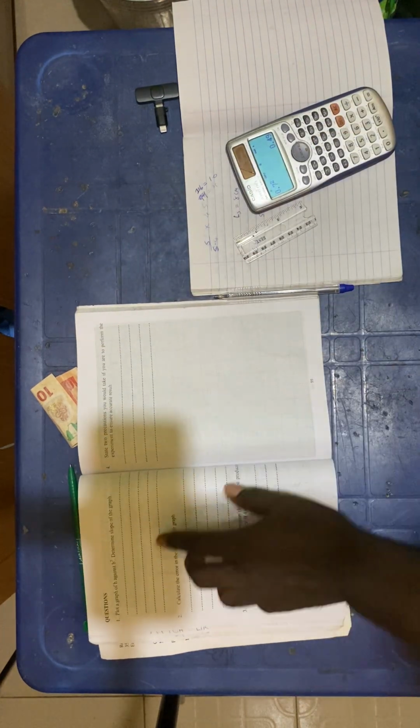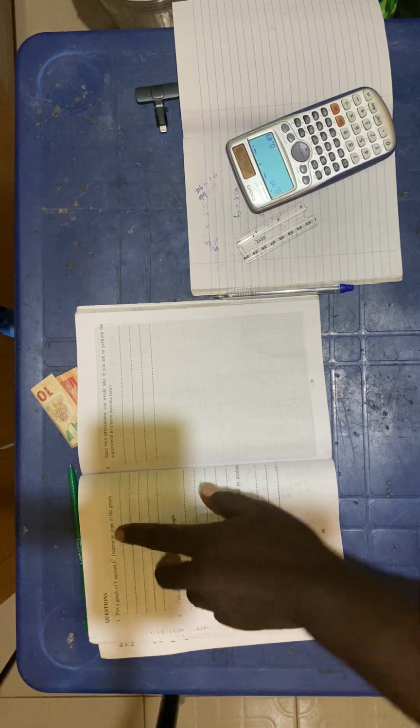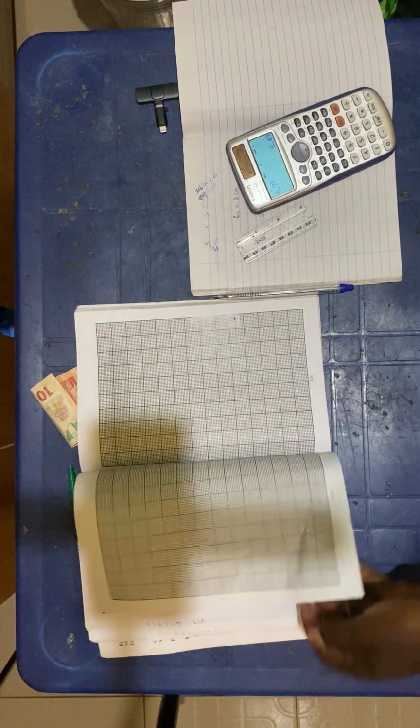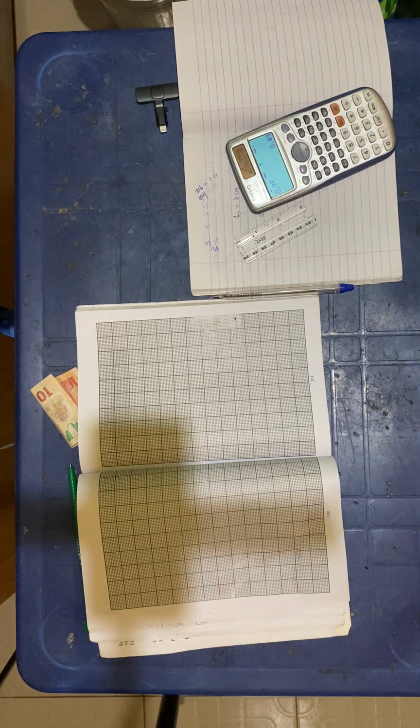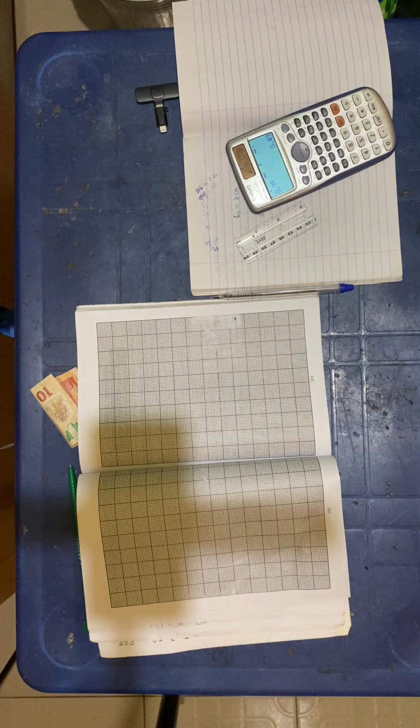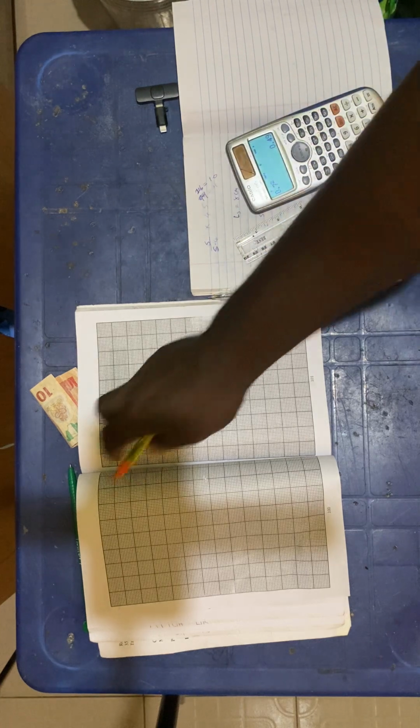All right, now let's go to the other side. For this side, they say we should plot a graph of b squared and determine the slope. So this is where we are going to plot the graph. The problem I'm having now is that I don't even have a meter rule to be drawing a straight line, but we can just manage anything we see.